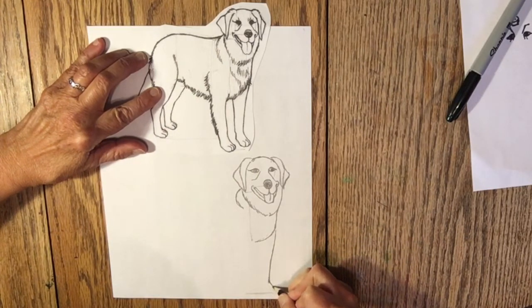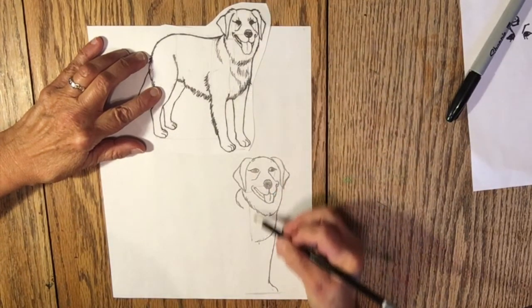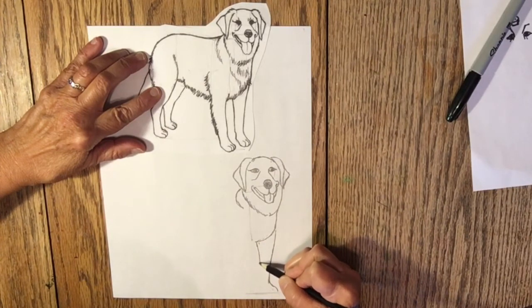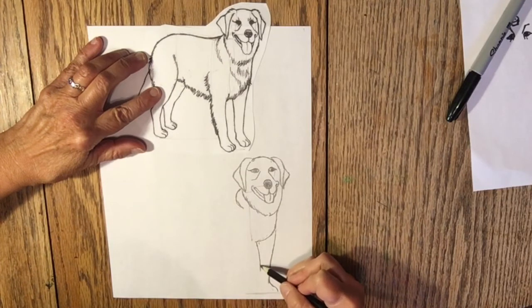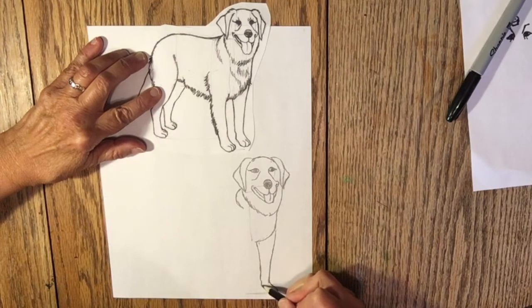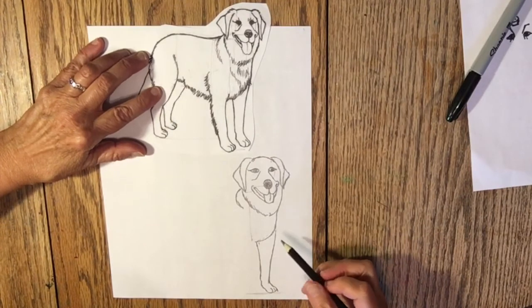It curves out a little bit, and it comes down to that guideline I made. Okay, now I'd have to decide at what point to draw the other line that makes the back of his leg. And that line gets gradually closer to the other line, and then it bends out almost parallel with the other line. And little curved lines for his toes.